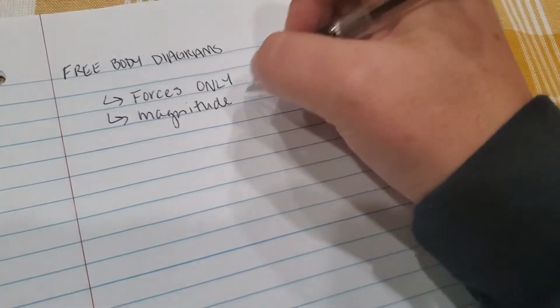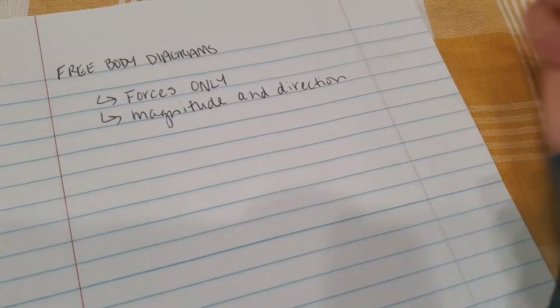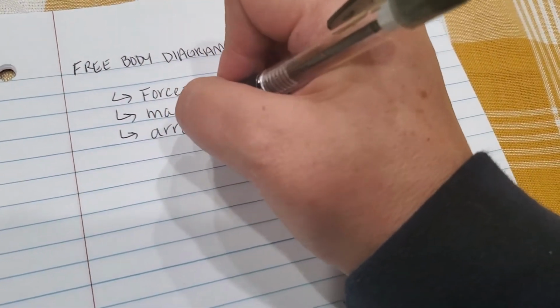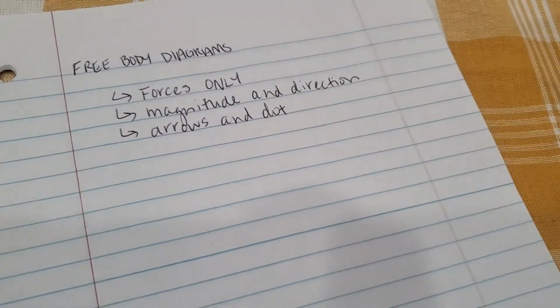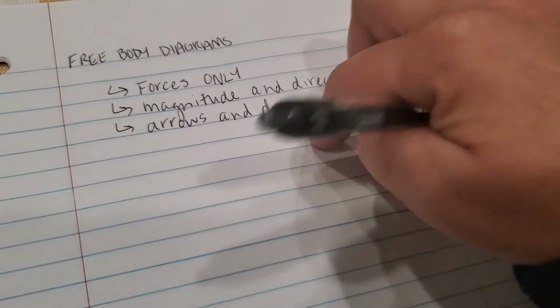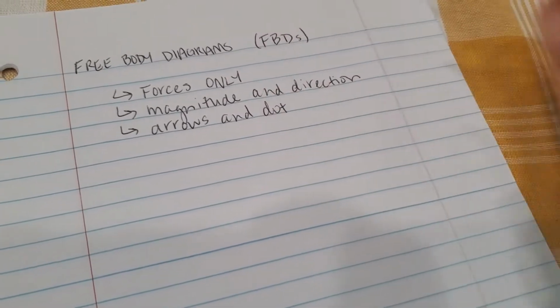We want to be able to show the magnitude and the direction of each force. And we'll do that with arrows, of course, because it's a vector, and a dot. You'll see some free body diagrams with boxes, but the dot's the real one. Also known as FBDs. Okay?